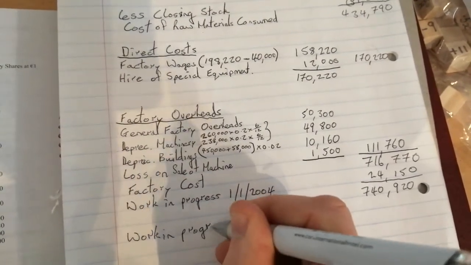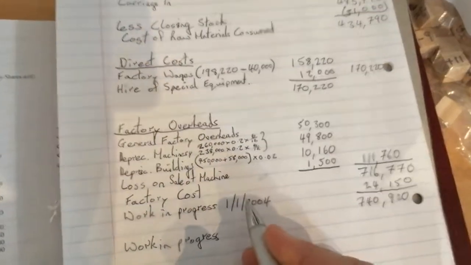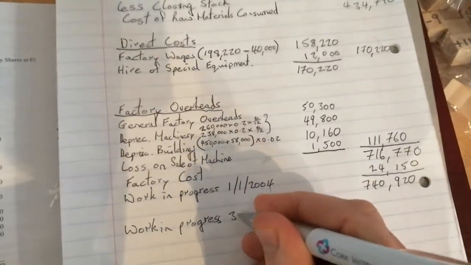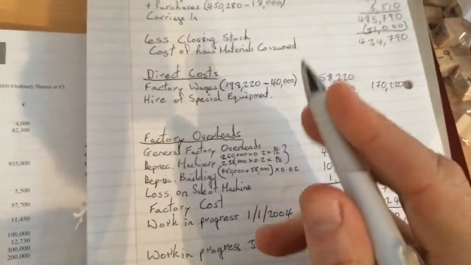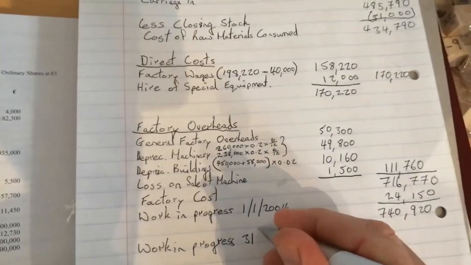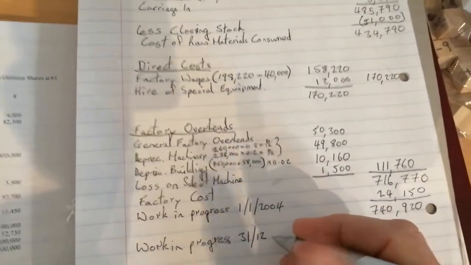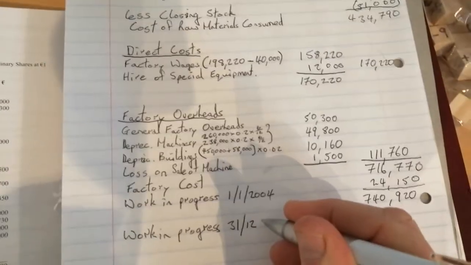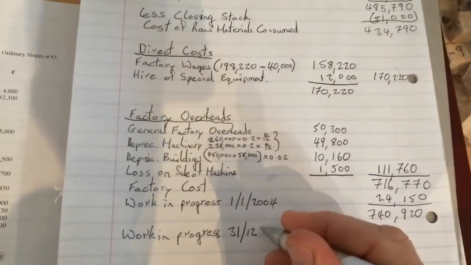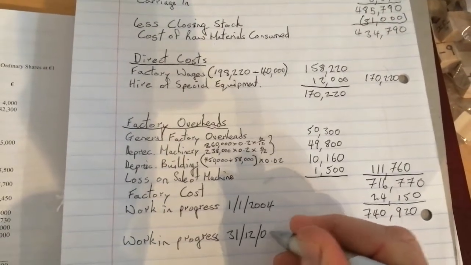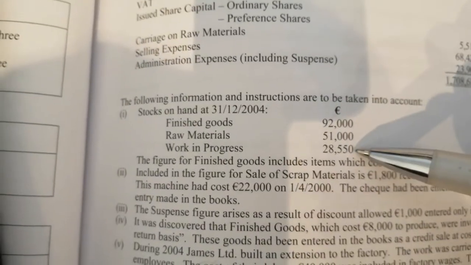So as I say, it's just like what we did above, adding opening stock, subtracting closing stock. Except above it was raw materials, down here it's work in progress, and had we done it above it would have amounted to the same thing, but this is the way we do it, and you should do it in the exam. 04 we'll say. And how much is that figure? It is, let me see now, 28,550.